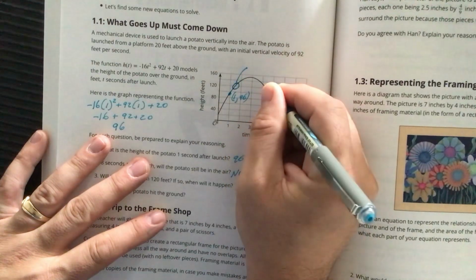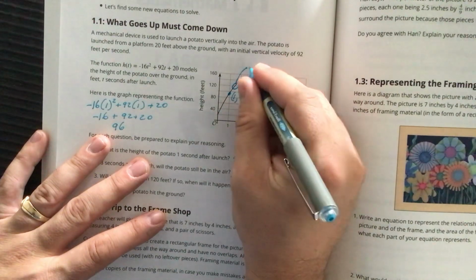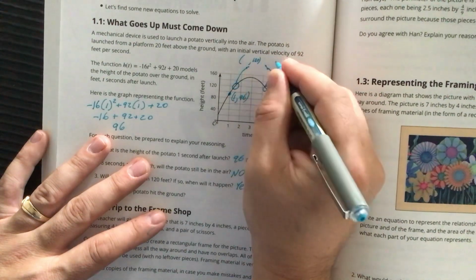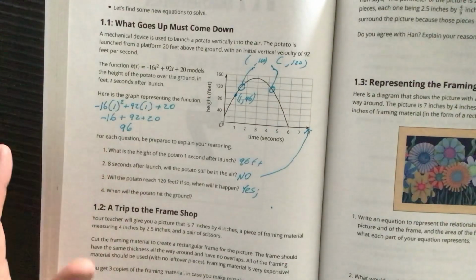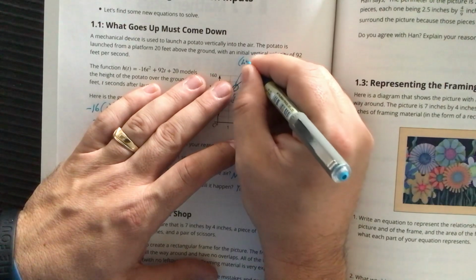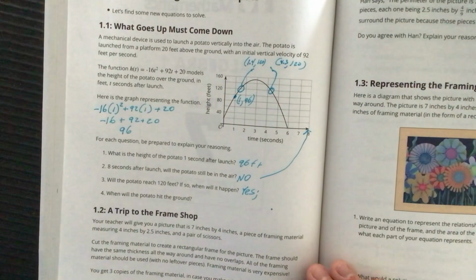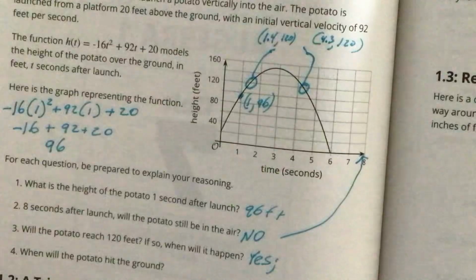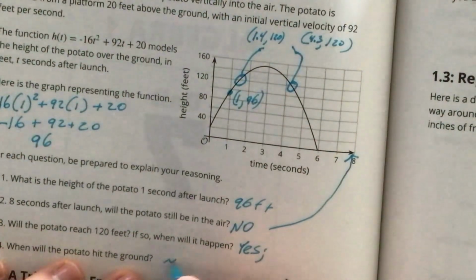4.5. 4.3 and 1.4. Yeah, hard to know exactly, right? Could plug it into Desmos and find out exactly. It's actually 1.4 and 4.3. Reaches 120 feet on the way up and on the way down. When will the potato hit the ground? About 6 seconds.